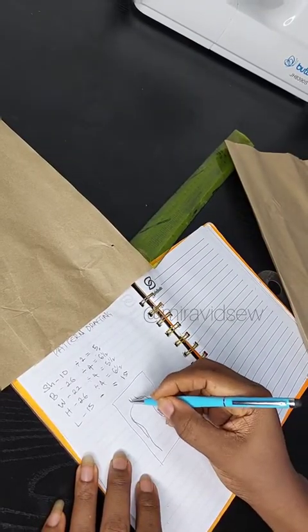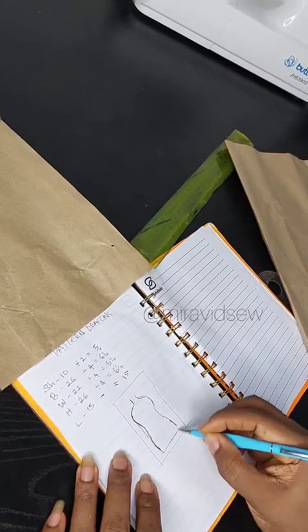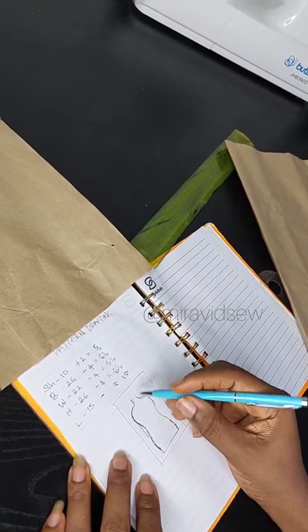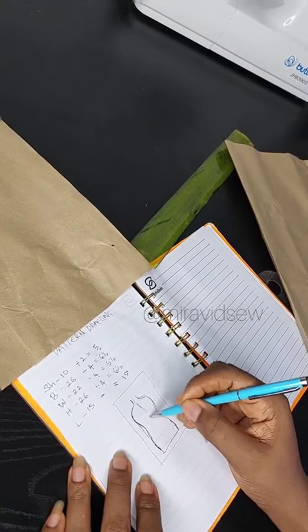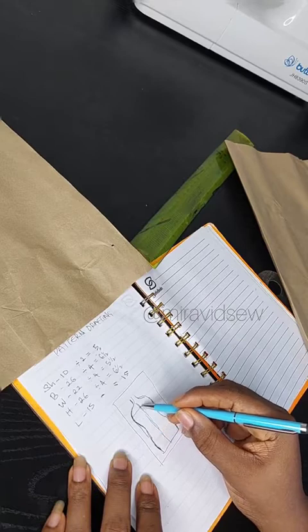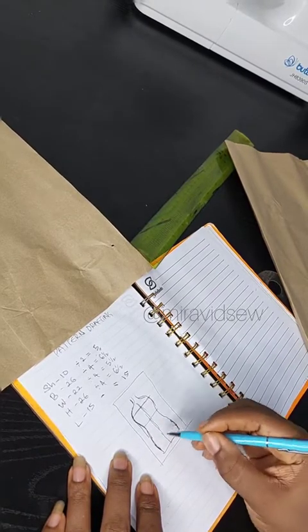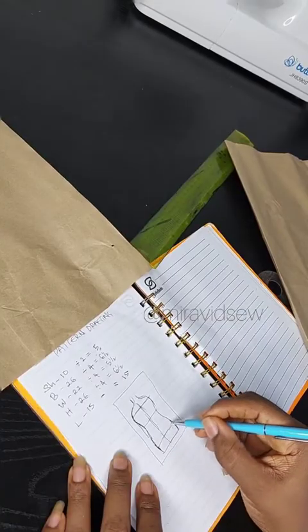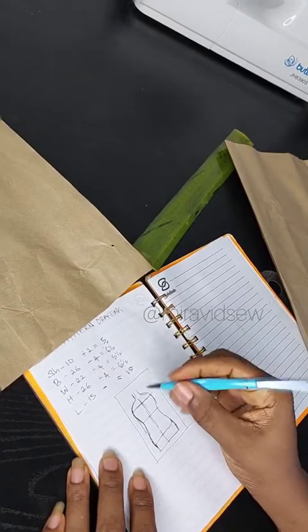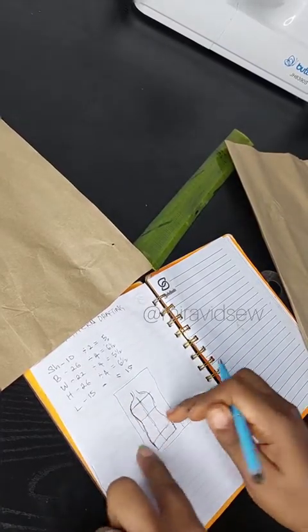So let me just use this rough sketch. Don't mind my drawing, please. I want you to understand this. I want to transfer what we had on the dress form now. These are our lines: this is our bust line, this is our waistline, this is our hip line. What you saw now on the dress form in the video is what I want to transfer here.